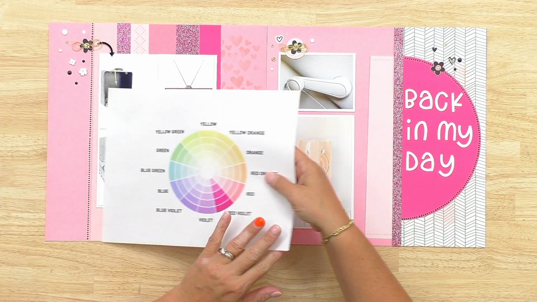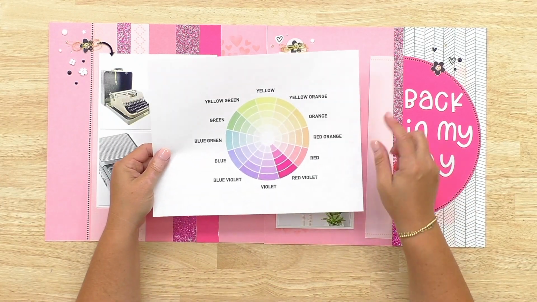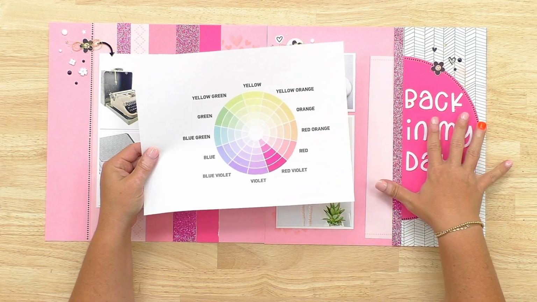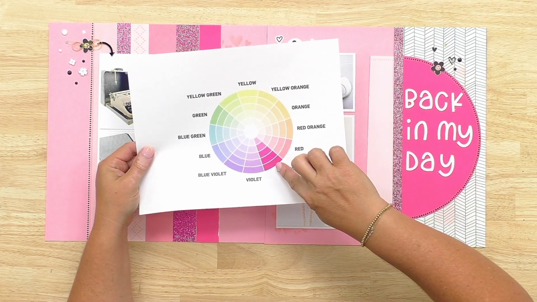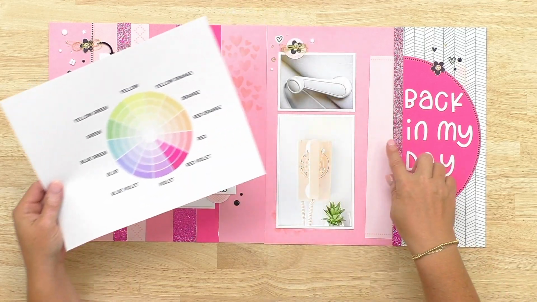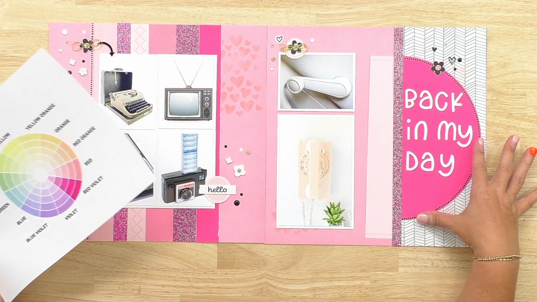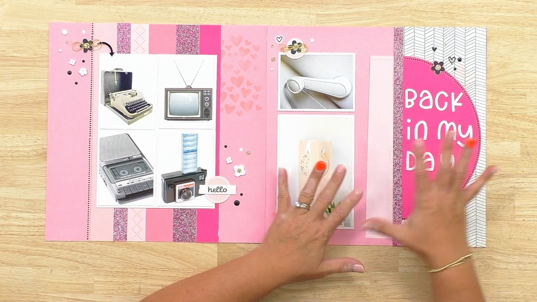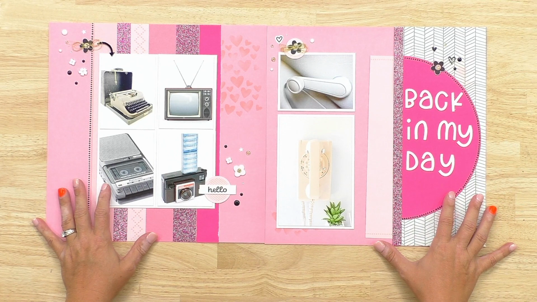So here is our color wheel. Again, you can take a look at this and see that we're working in this red violet tone with this layout, and you can see that we're doing dark all the way down to light. So the softest, lightest pink all the way to the most intense and deep color of pink is going to give you that monochromatic feel.